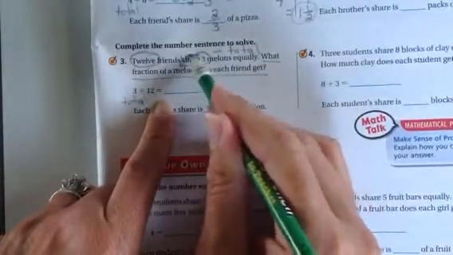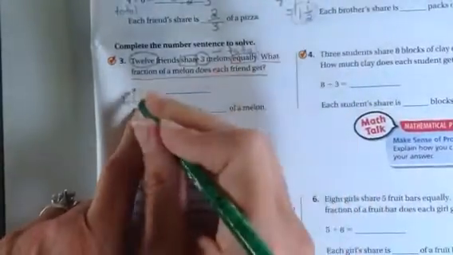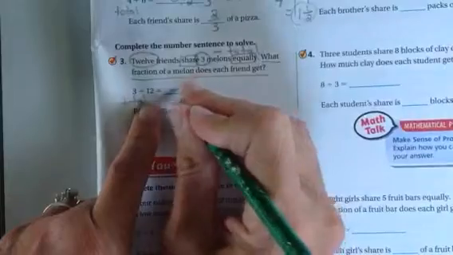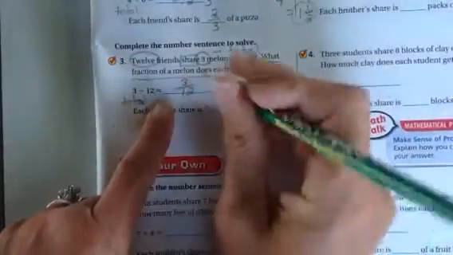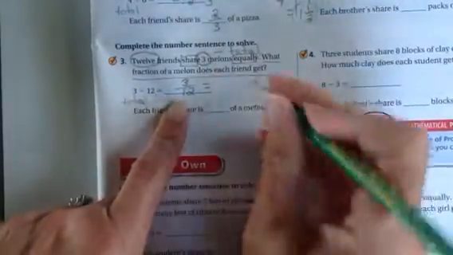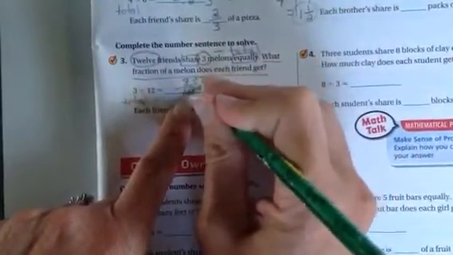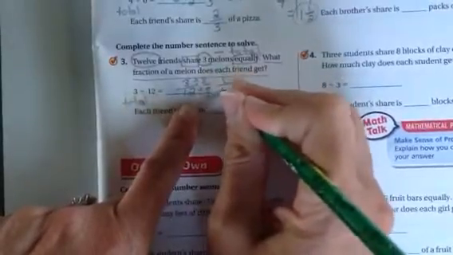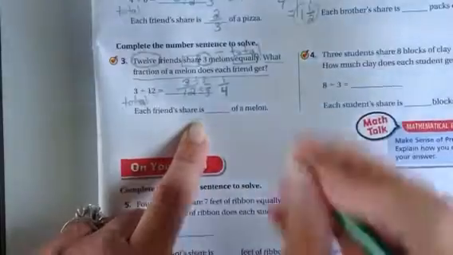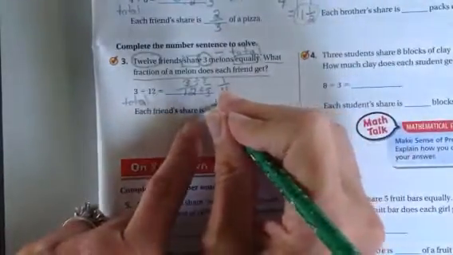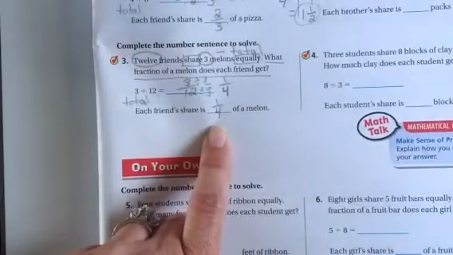Okay, so forgot to box my signal words. Okay, so again, 3 divided by 12 is going to be 3/12. We put the first number on top, the second number on the bottom. 3/12, or we know that we can divide both of these by 3 and get 1/4 for our quotient. So each friend's share is 1/4 of a melon.